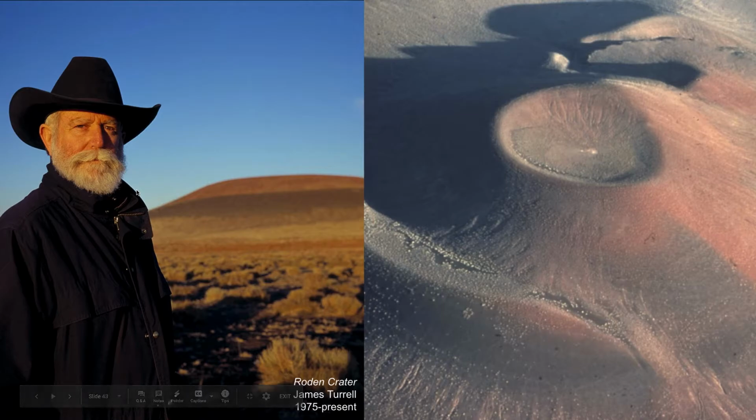Then lastly, in terms of installation art, I want to talk about a monumental project by this artist. This is James Turrell. He's the one that cut the hole in the ceiling at that museum in New York, and he also did that light sculpture with the blue wall.